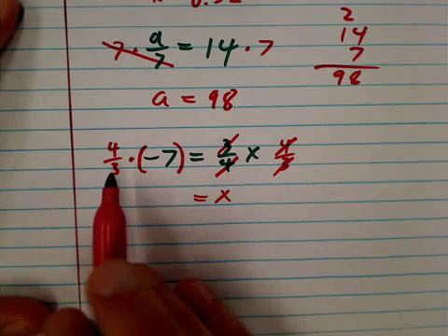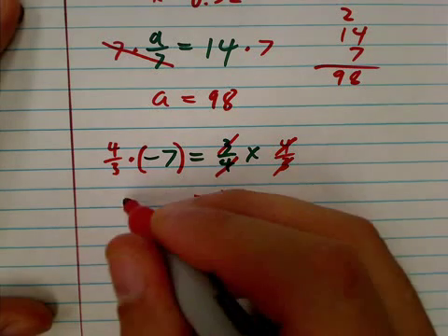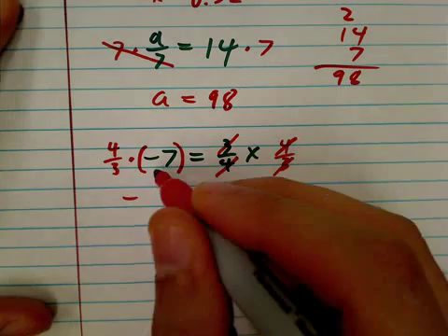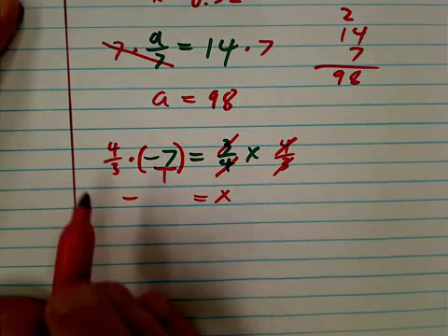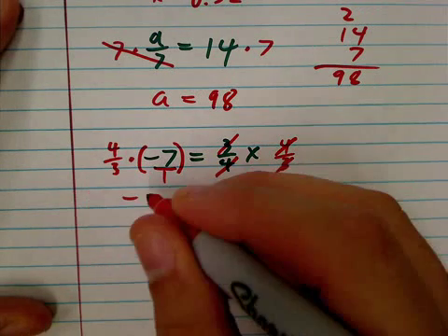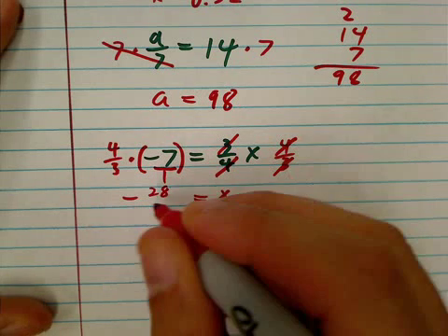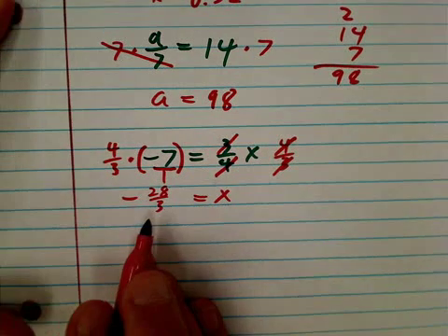So, when I multiply here, a positive times a negative is a negative. Think of this as negative 7 over 1. We're just going to multiply straight across. So 4 times 7 is 28, and 3 times 1 is 3. And please leave that as an improper fraction.